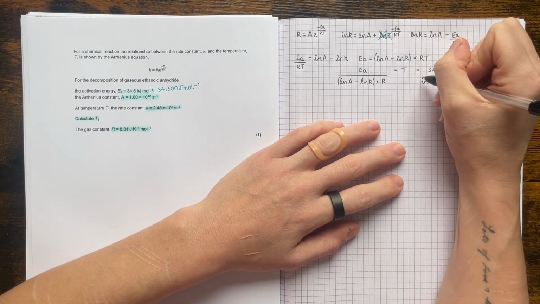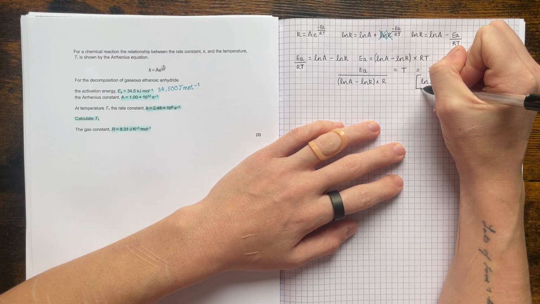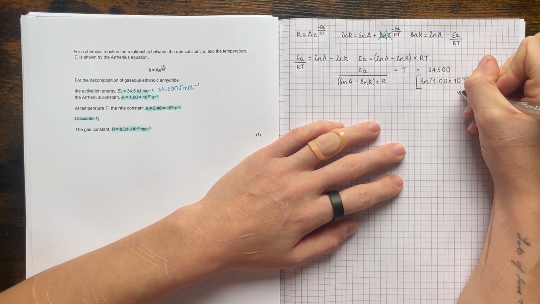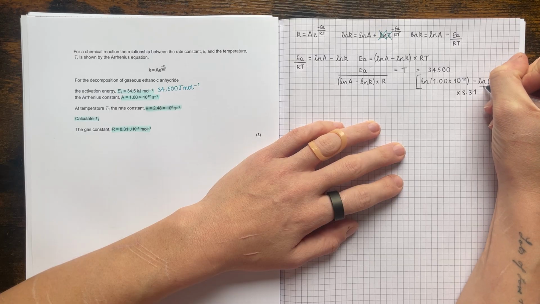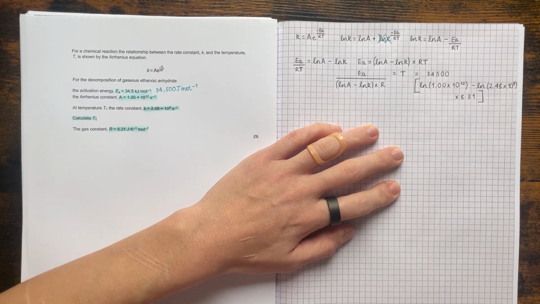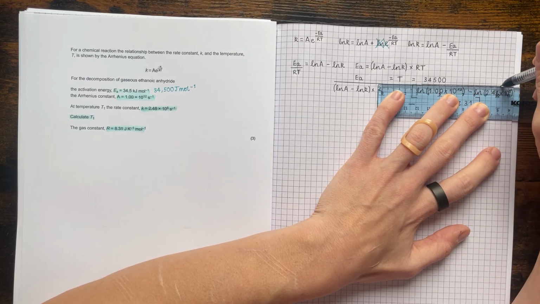And annoyingly, I've not left myself enough room to do this, so we'll put all of this in square brackets, because that then needs to be times by the gas constant, 8.31. So all of that is on the bottom of my fraction. I'm very sorry that I've not presented that in a better way.